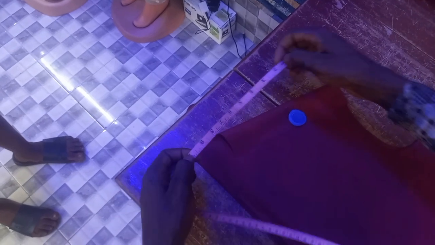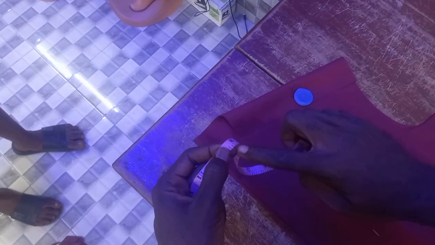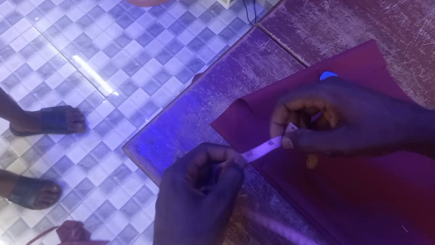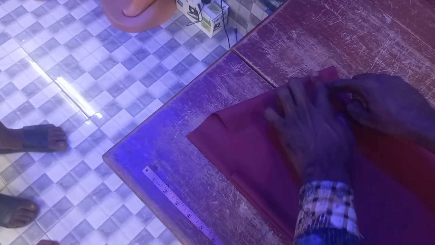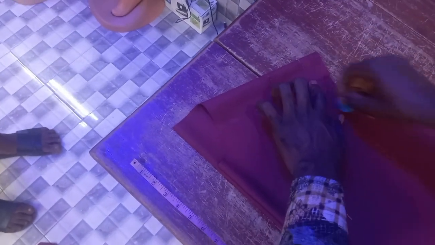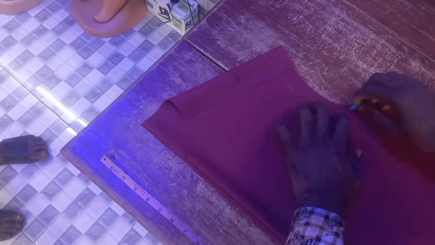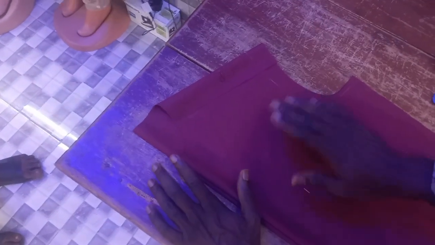So have you seen? Now from that point, I will measure my shoulder measurement, that is 9 1/4 plus 1 inch. That will give me 10 1/4. I'll mark like that. Have you seen? And I will cut the front bodies first.